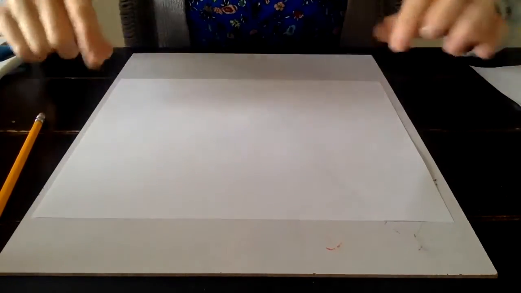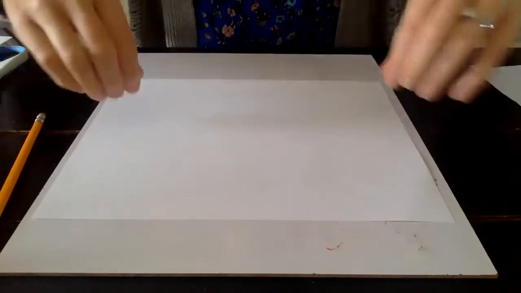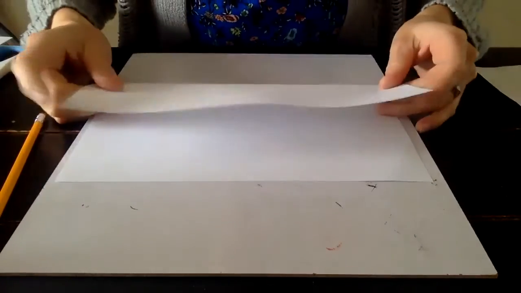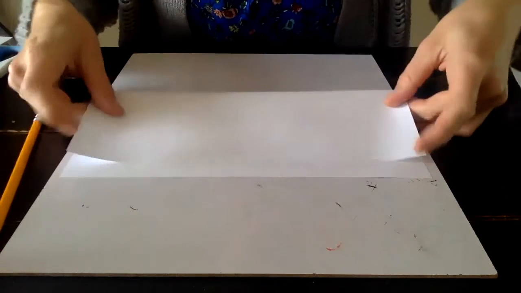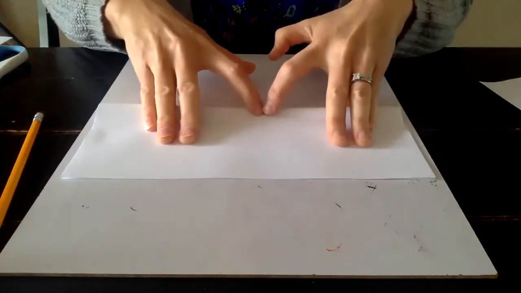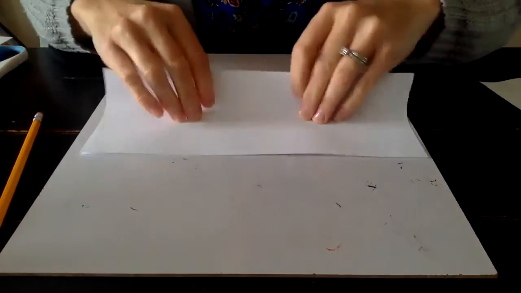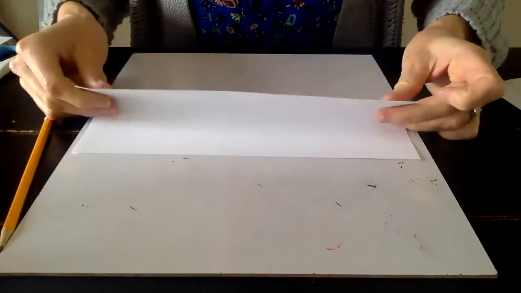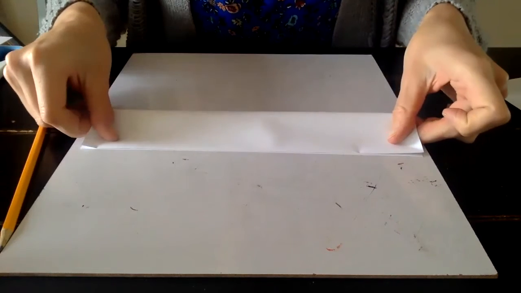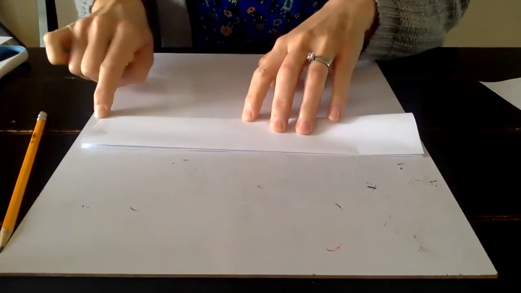So back to my paper, I have my piece of paper the long way. I'm gonna fold this in half. I'm gonna match the two corners to the other two corners. I'm gonna fold it in half, okay? And then I'm gonna press it down. And then I'm gonna take my corners again, and I'm gonna fold it over one more time. This is gonna act as my ruler or my straight edge.